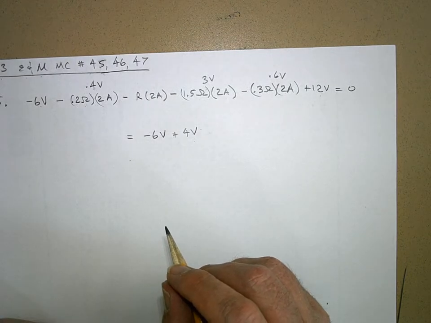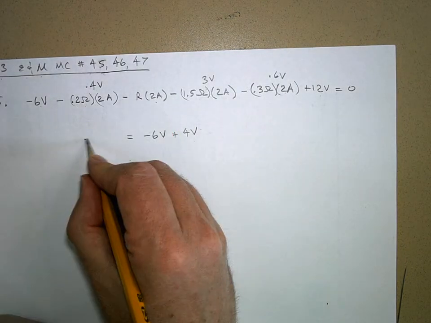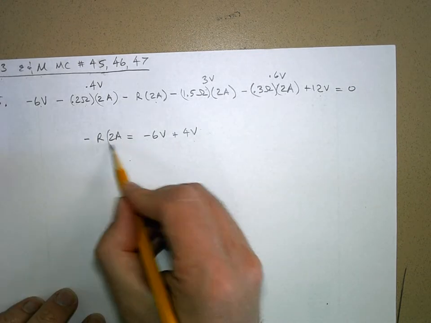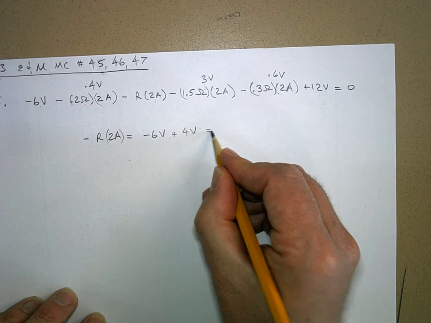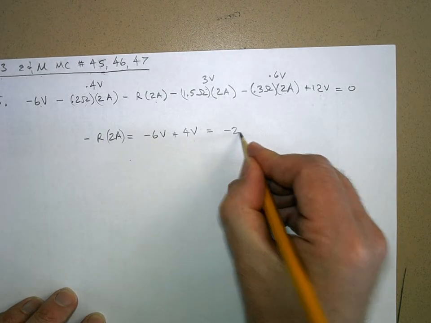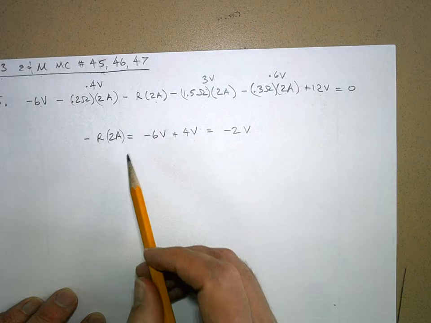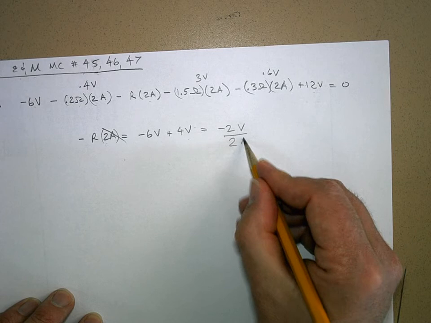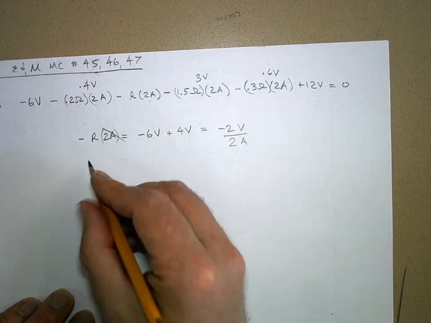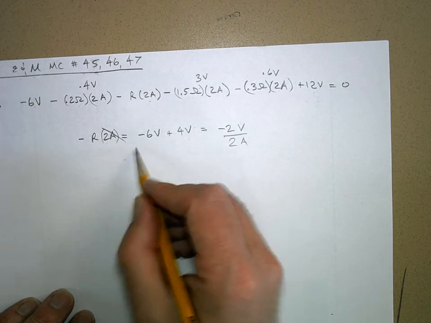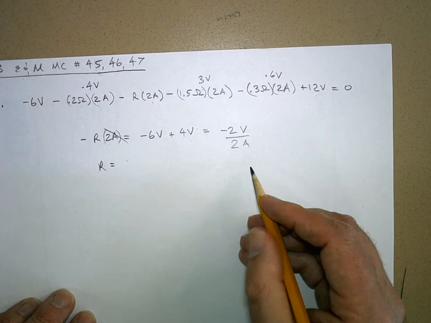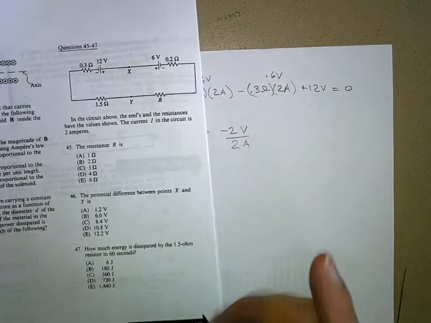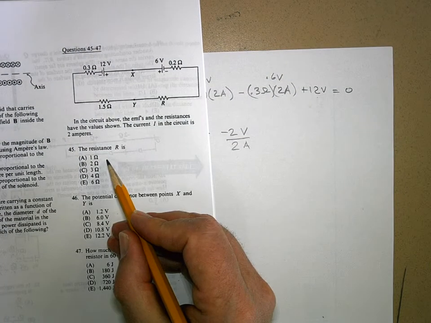And that's going to be equal to negative R times 2 amps. And let's see, negative 6 plus 4 is negative 2 volts. And, well, I divide that by 2 amps. And that'll give me a resistance of, oh, and the negatives cancel too. So R is equal to 1 ohm. So for 45, the answer should be A. Is that right? I think I did that right. All right.